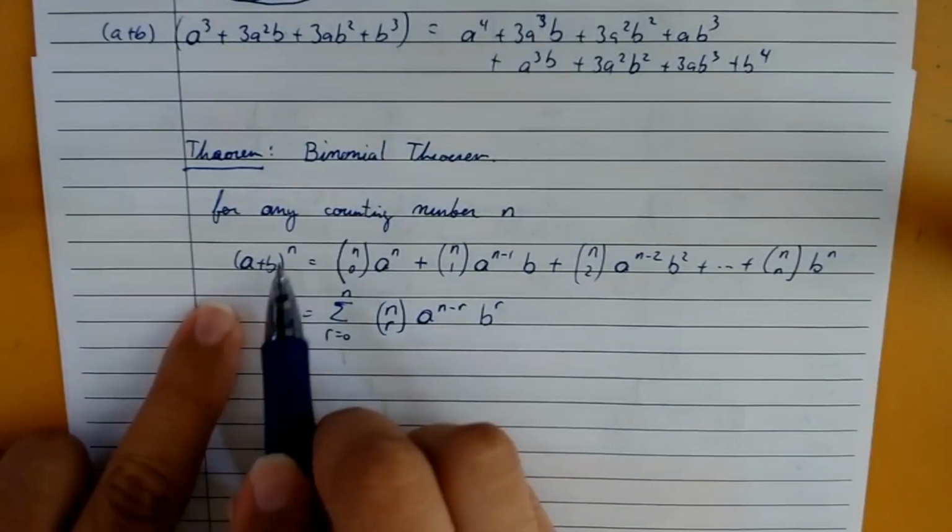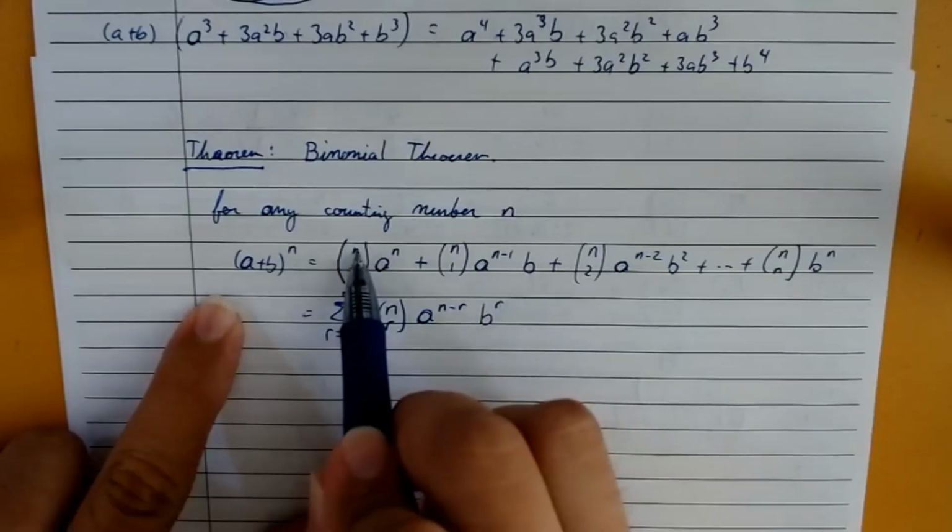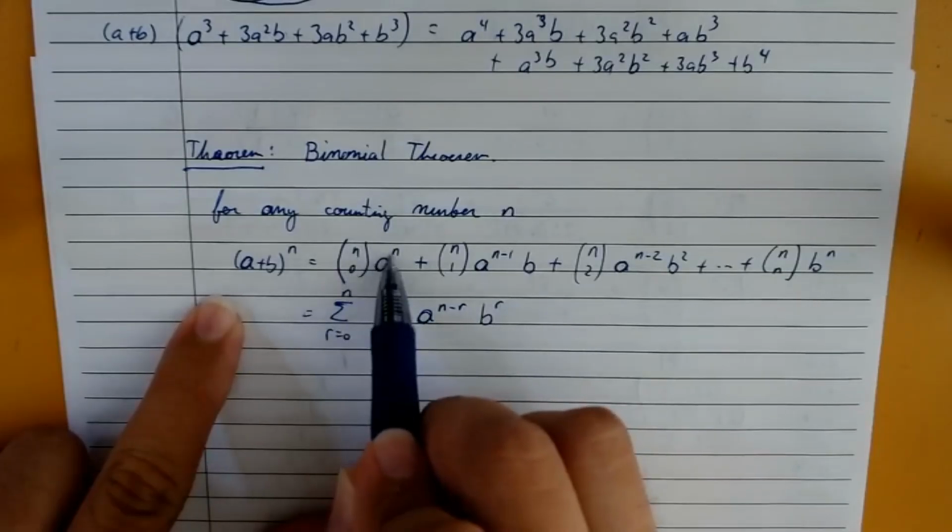Okay, well, let's see. In the case of S1, all you would have is a plus b to the first power. And here that would be 1 and 1, right?